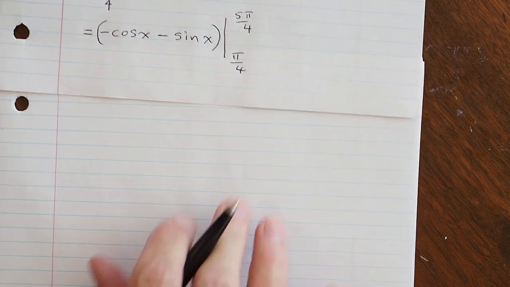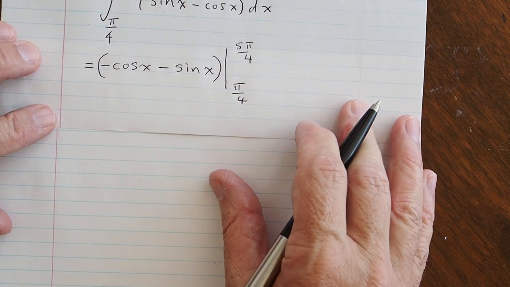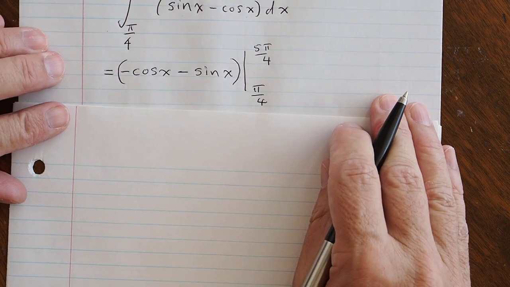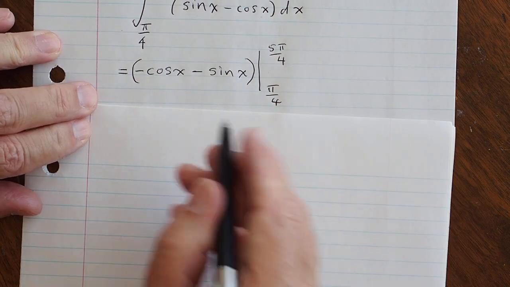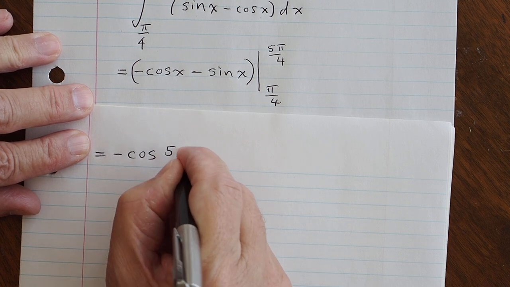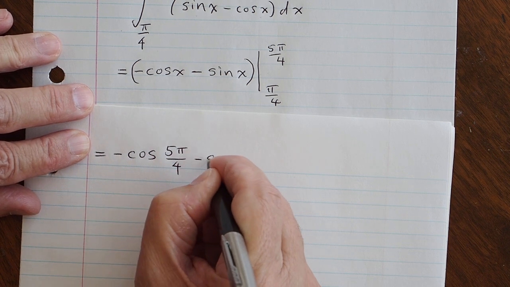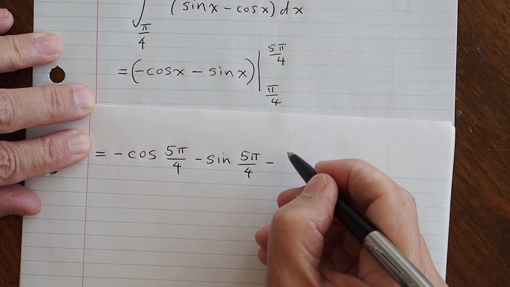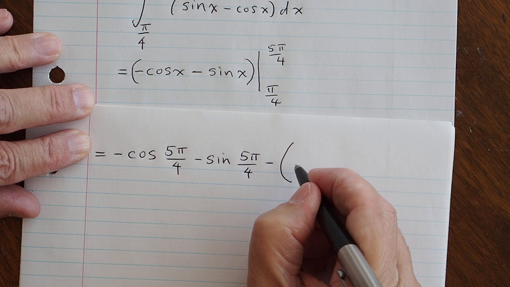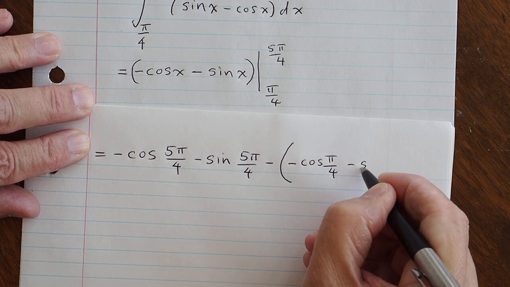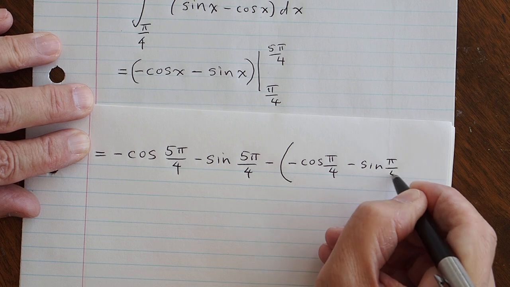Now what we'll do is sub in 5 pi by 4 and pi by 4 in the expression and subtract. So that's going to give us minus cos 5 pi by 4 minus the sine of 5 pi by 4 minus the expression evaluated at pi by 4. So it's minus cos of pi by 4 minus the sine of pi by 4.